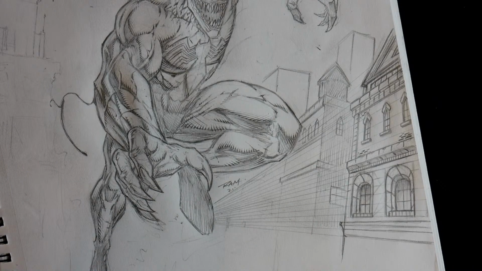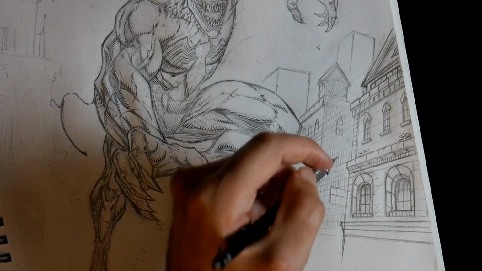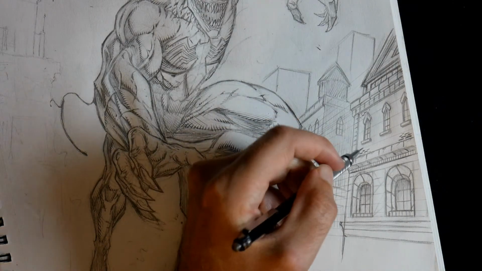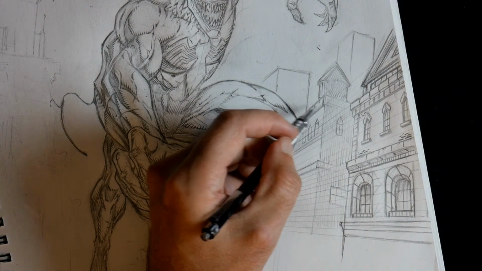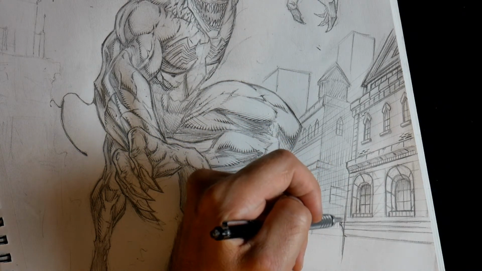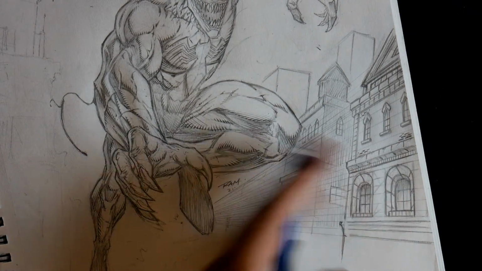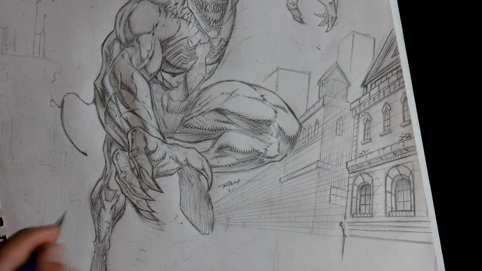I feel like that's really enough. The building already has too many variations, but this is more interesting than this, which just looks too boring, so I'm going to add more to this one. That's really how I do it. I just keep adding little pieces until I get something that looks relatively interesting.